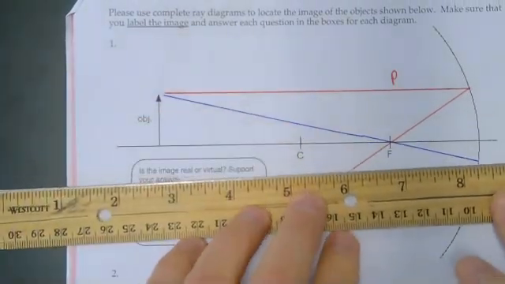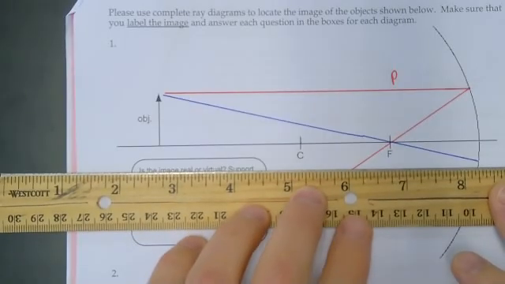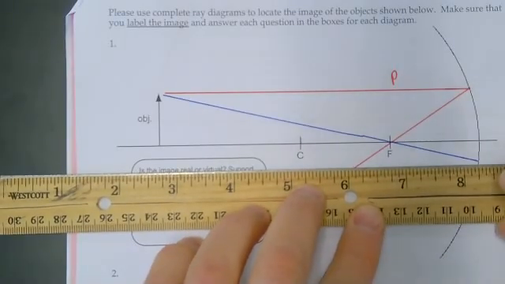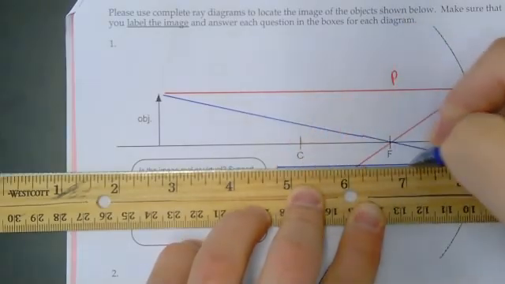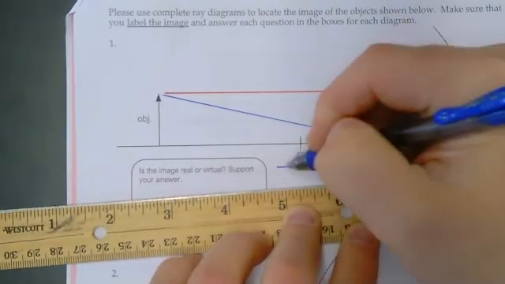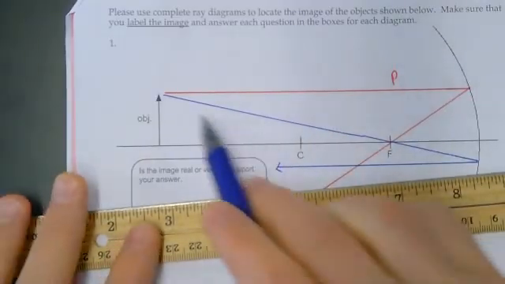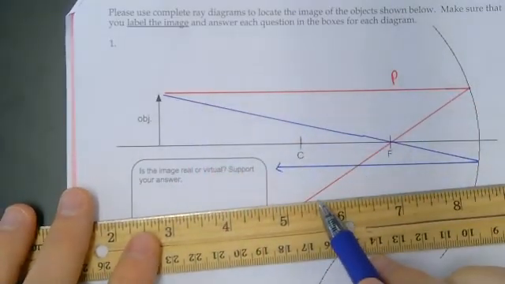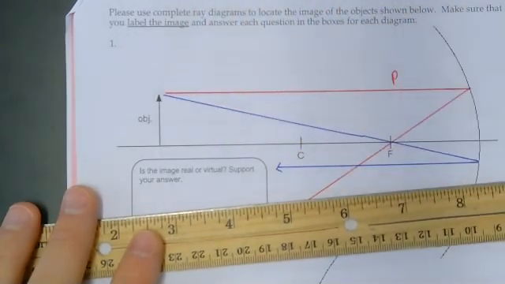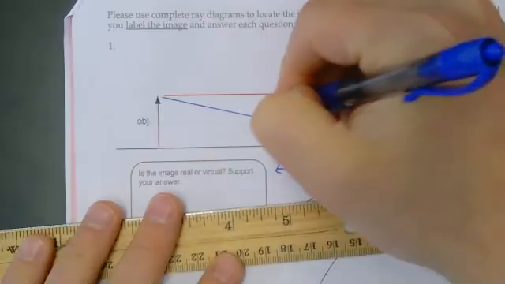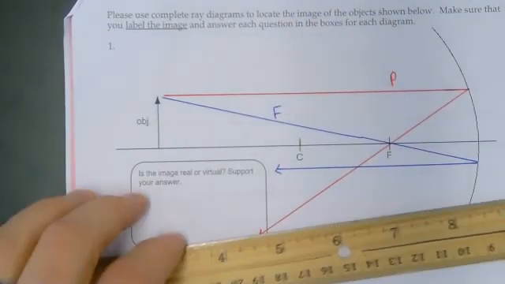And then it's going to bounce back parallel. So this is pretty much the exact reverse or opposite of what our P ray did. Parallel ray starts out parallel, goes through the focal point. The F ray starts out going through the focal point and then bounces back parallel. So pretty much the complete reverse.